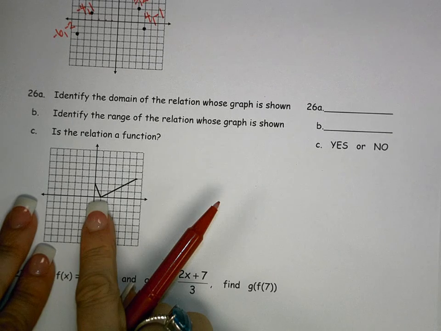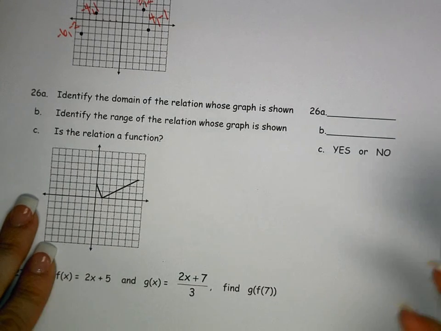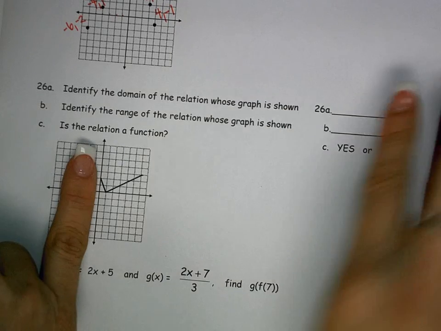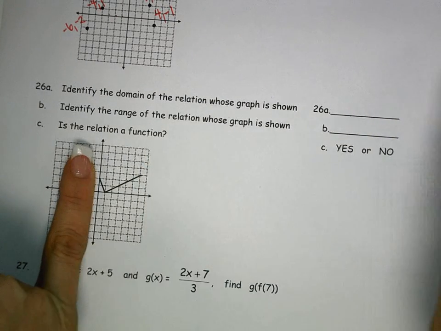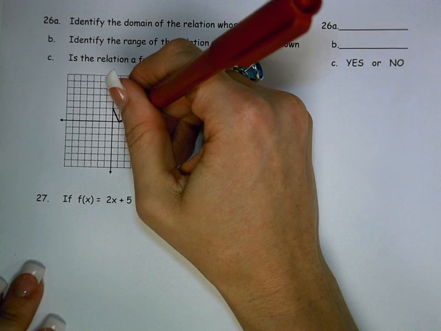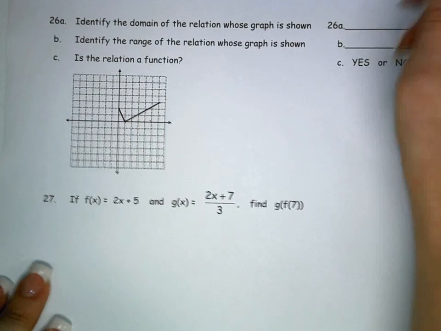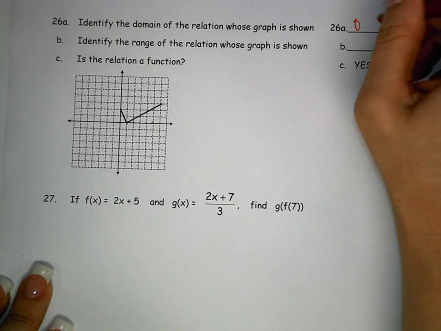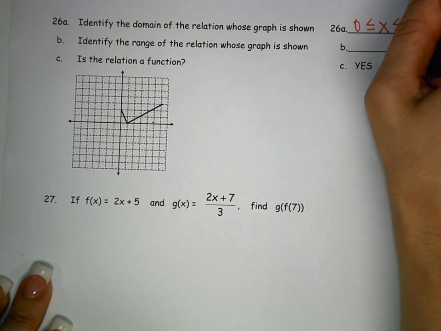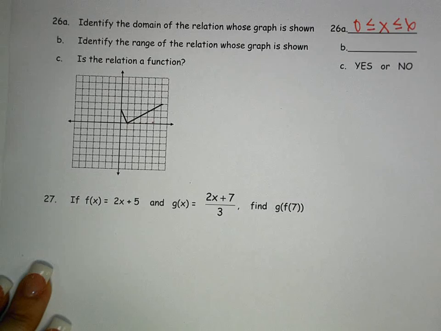Okay, so here, the domain is the x's. So what are the x values in between? In between here and here is what? Between 0 and, is that 6? 0 and 1, 2, 3, 4, 5, 6. So x is in between 0 and 6, and it's sandwiched. Okay, sandwich in between.